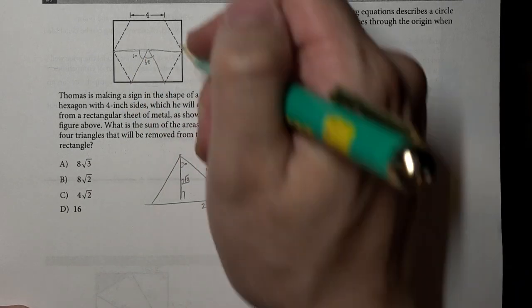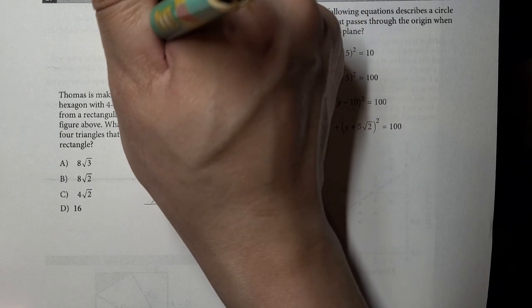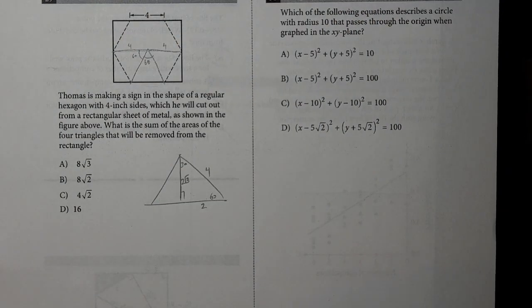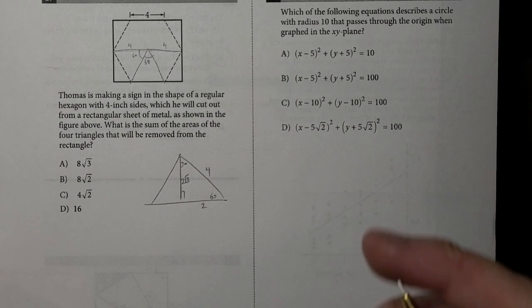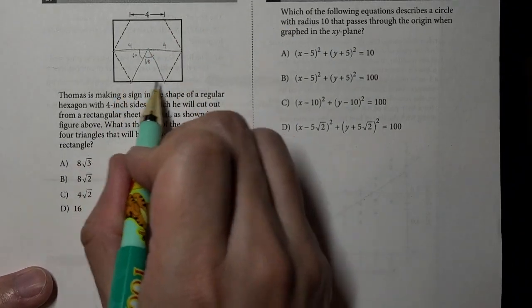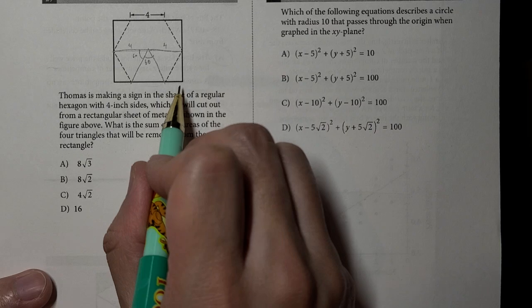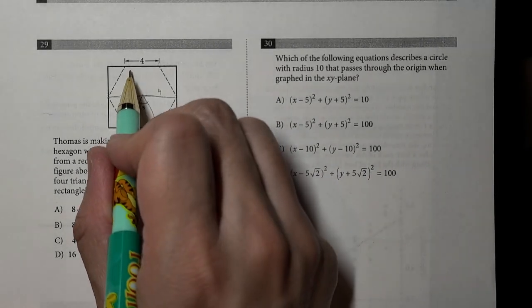It is 4. So this is 4 over here, and as well over here. Okay? And so this whole side would be 8.